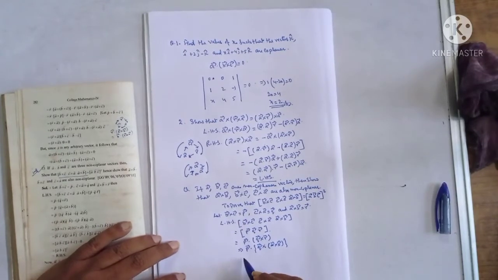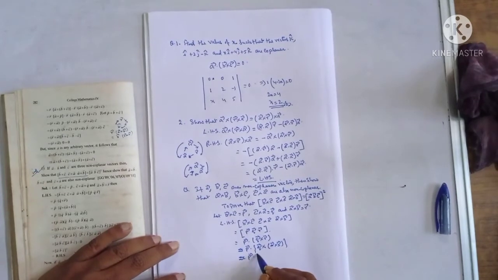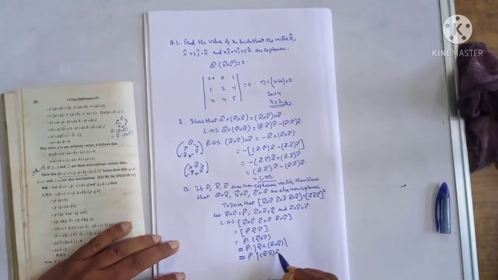So now this will be P vector dot, again you can write this as Q vector dot B vector A vector, Q vector dot A vector B vector. You can write like this.